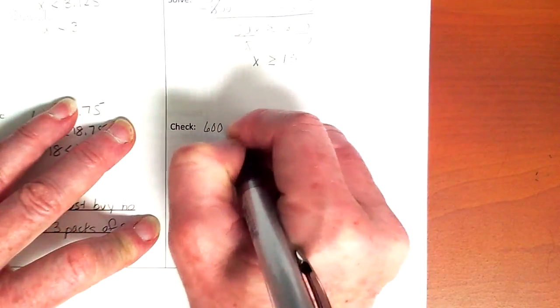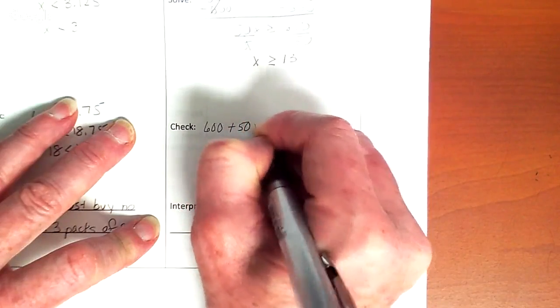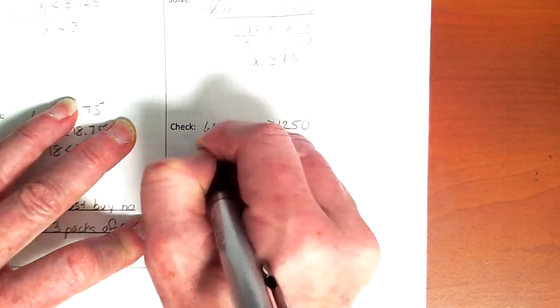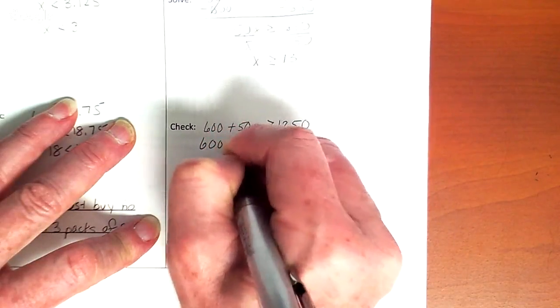So to check it, we've got 600 plus 50x greater than or equal to 1250. So I'm going to use 14.